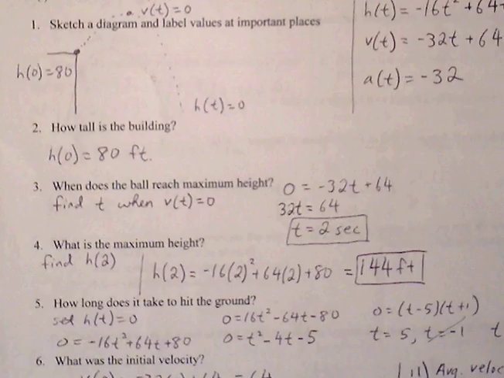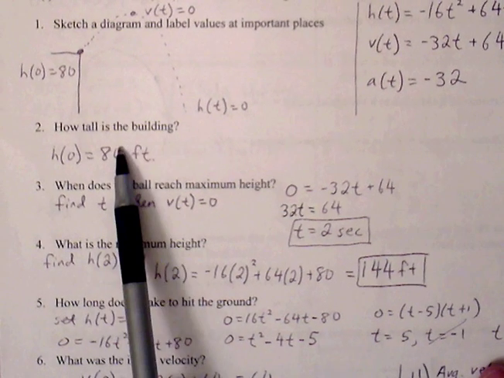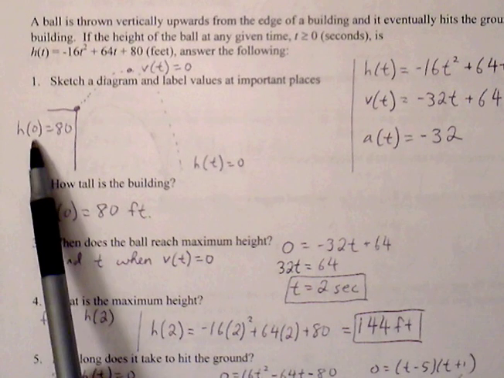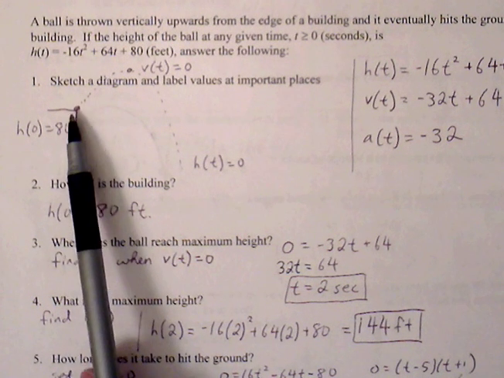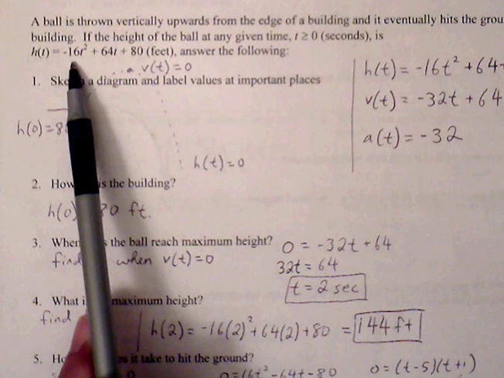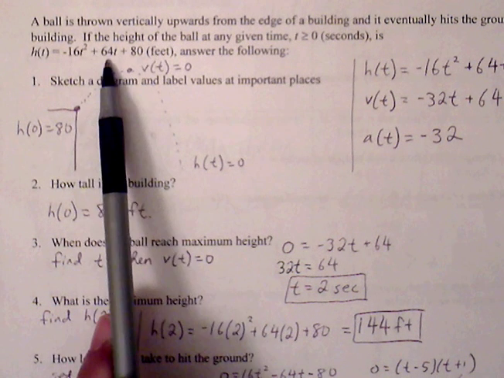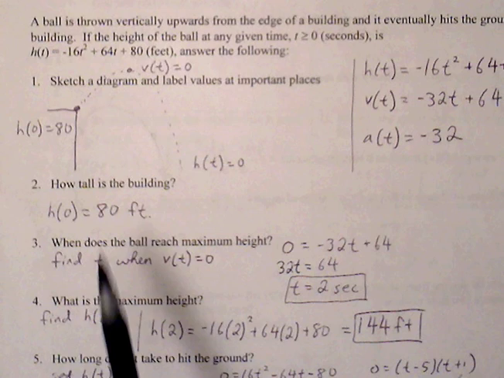And let's look at number 2. How tall is the building? The height of the building is going to be h of 0. At time 0, we can find out the position of the ball. If we plug 0 into the position function, we get 0 plus 0 plus 80, so 80 feet.